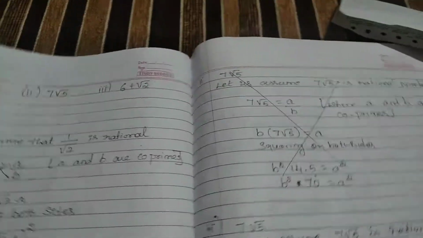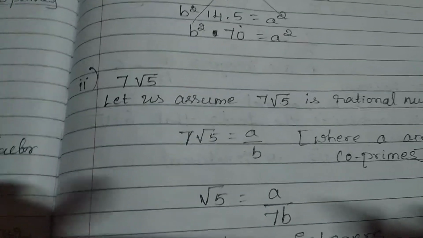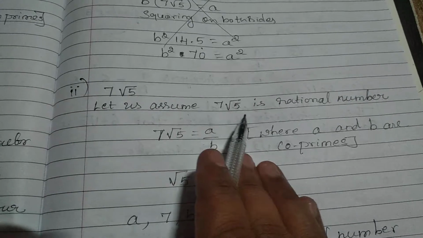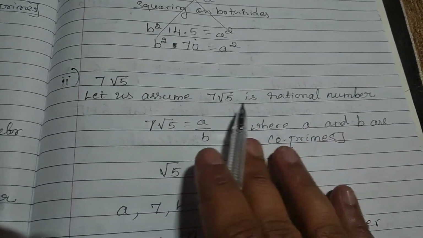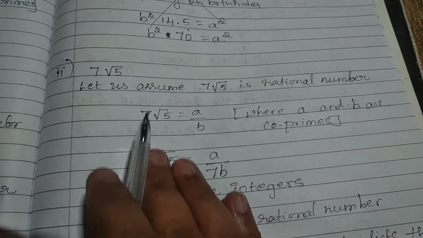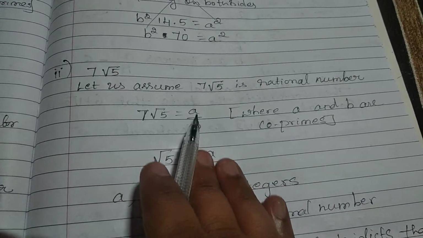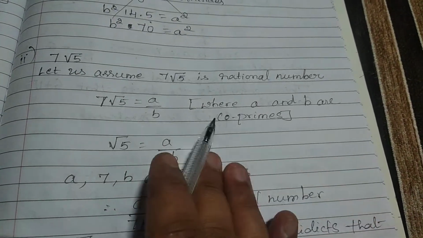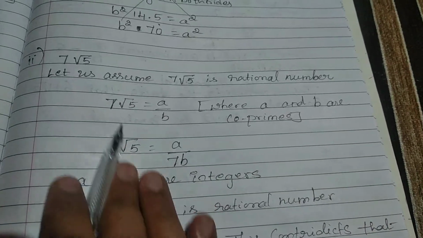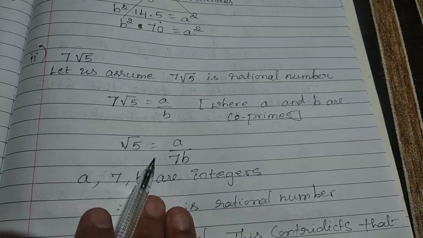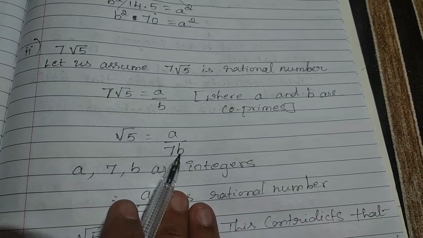Next, the second one. So what is the second one? 7 root 5. Let us assume that 7 root 5 is a rational number. So as usual, we write 7 root 5 is equal to a by b, where a and b are co-primes. Now I'll take this 7 to the denominator. So root 5 is equal to a by 7b.